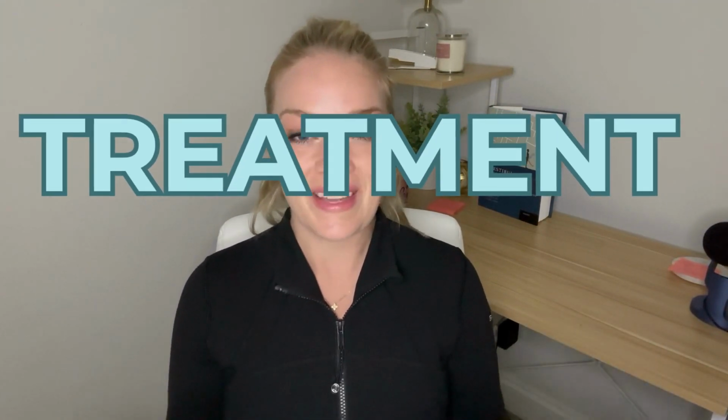And the average length of diagnosis in the research currently is 8 years, which I can't imagine having no answers for 8 years. But as we talk about it more and as doctors recognize vestibular migraines, I think we're gonna see that the time it takes to get diagnosed is a lot shorter. Now, the most important thing, how do we treat vestibular migraines?